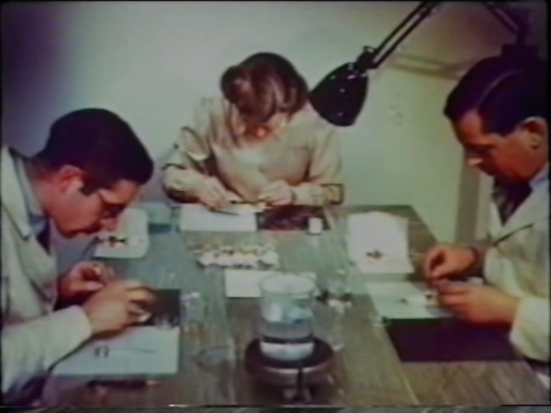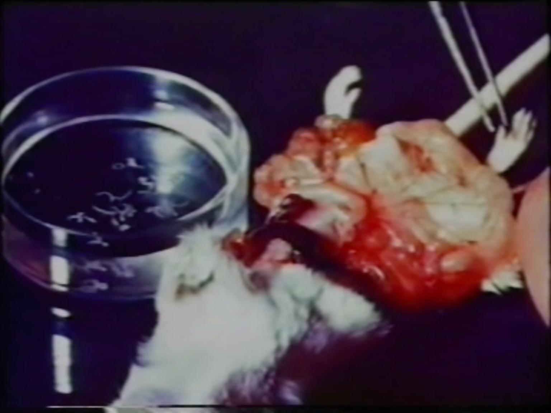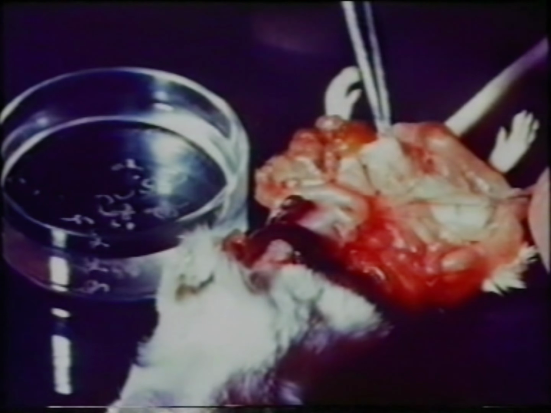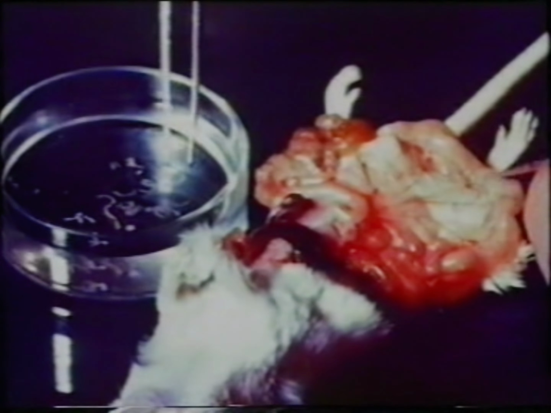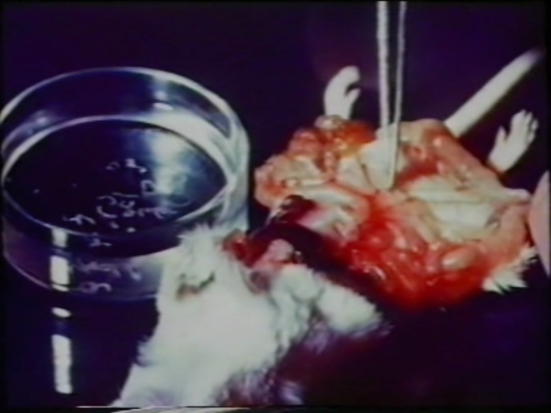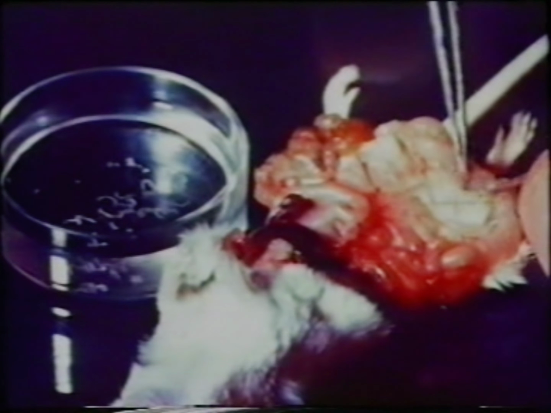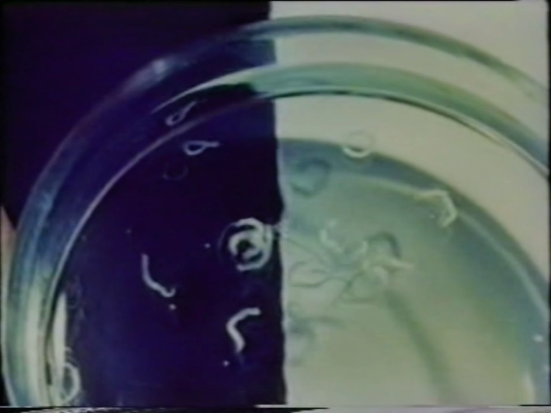The controls are examined first, and the worms present in the mesenteric veins are picked out and placed in Ringer solution. The males are counted, and the females. Next, the portal vein is excised, and the worms are gently squeezed out.